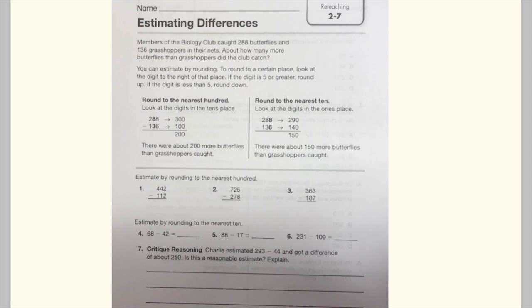Let's visit estimating differences on the reteaching page. Go ahead and get out that page, please. If you don't have it yet, pause this video and restart it, or hit play, when you get your reteaching page. All right, we're going to read it together.